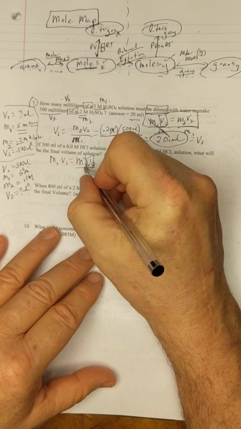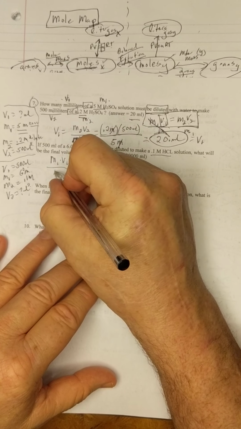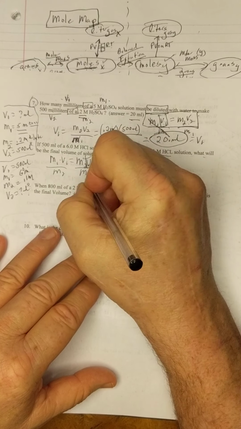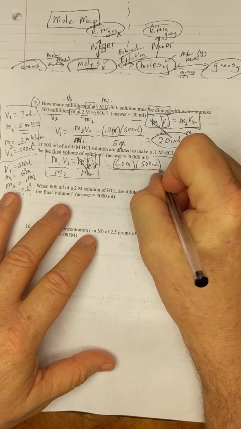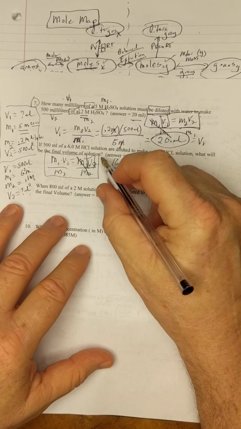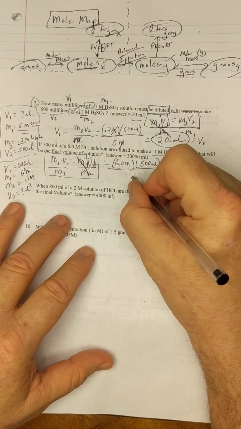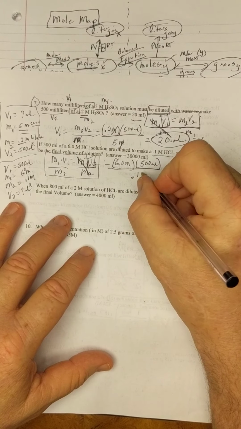Solving for V2, I'll divide both sides by M2. So V2 equals M1 times V1 divided by M2. So if I now just plug in my numbers, 6.0 M, that's M1, 500 milliliters. So 6 times 500 is 3,000. Okay, and we're going to divide that by 0.1 big M. The big M's cancel out.